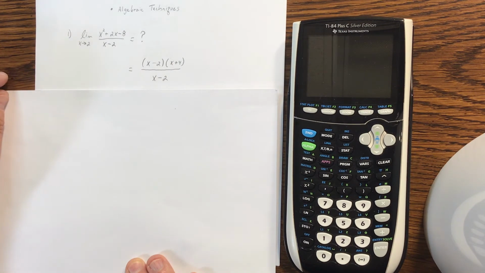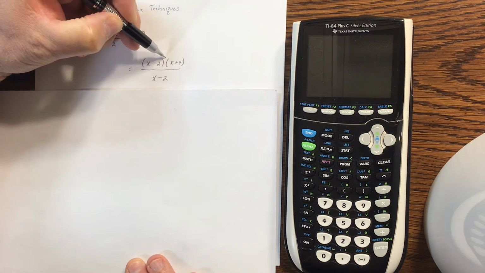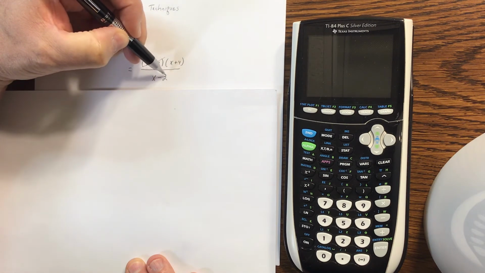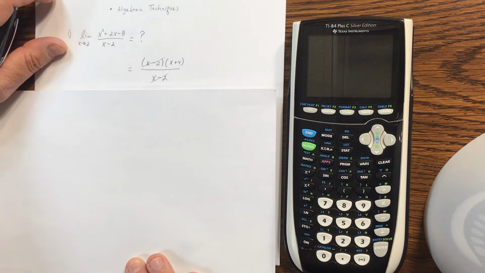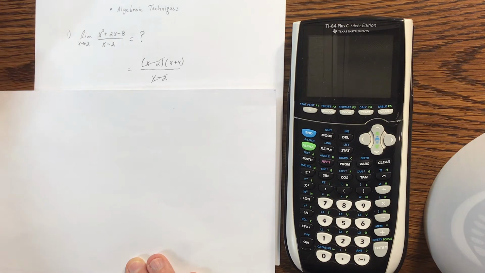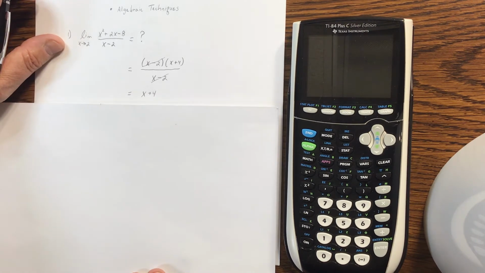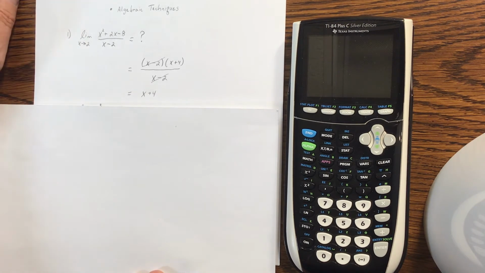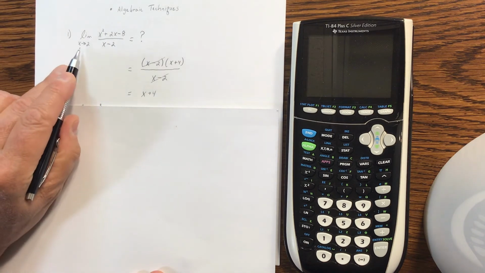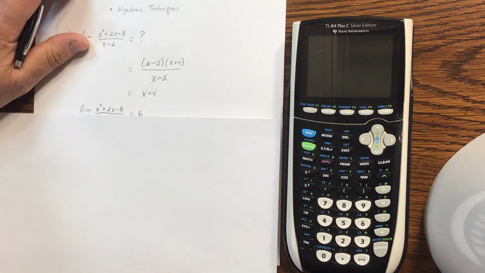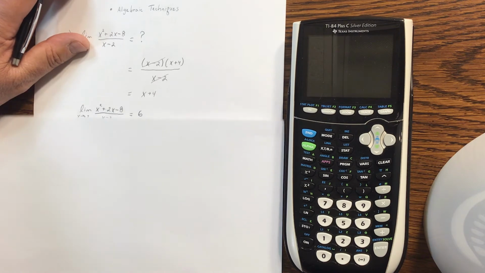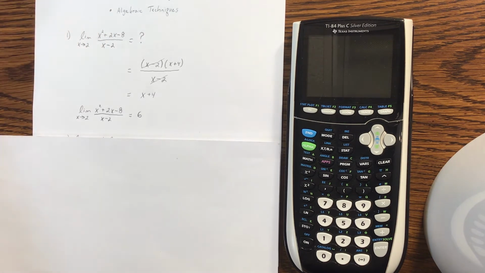And by doing that, we'll talk more about this in another class, we can see that the binomial factor of x minus 2 gets removed because of cross-canceling. And all we're left with is x plus 4. Now when we get to this stage, we can easily plug in our value of x in here. We can now do direct substitution. And our direct substitution in this case is going to be 6.